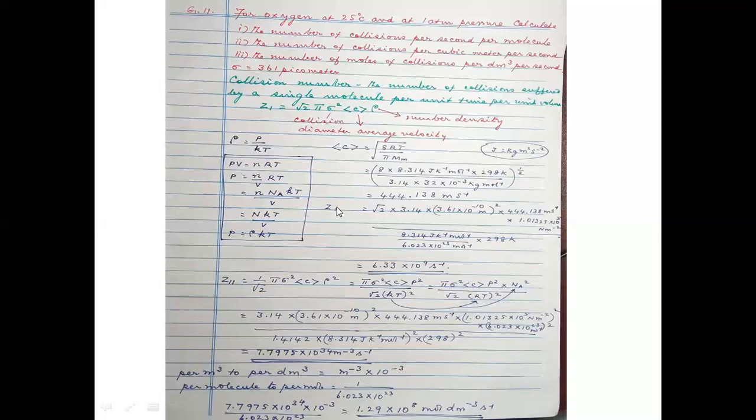Now you can find out the collision number Z1, which is equal to square root of 2, 3.14, this is the sigma, which is substituted as 3.61 into 10 power minus 10 meter whole square into the average velocity into the rho.